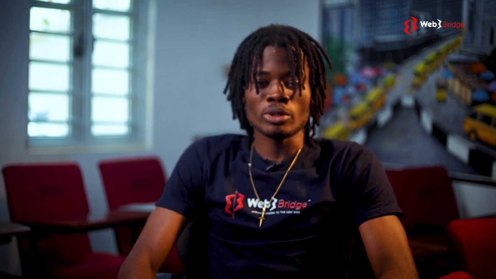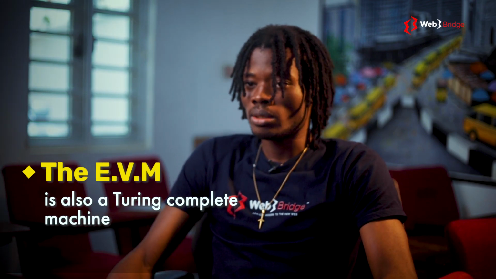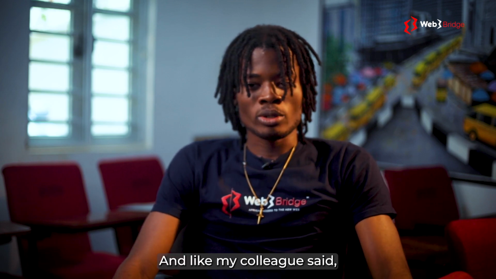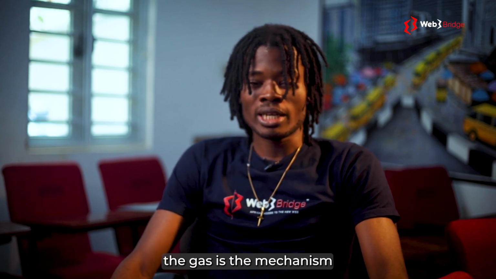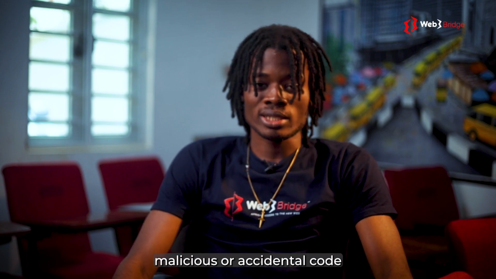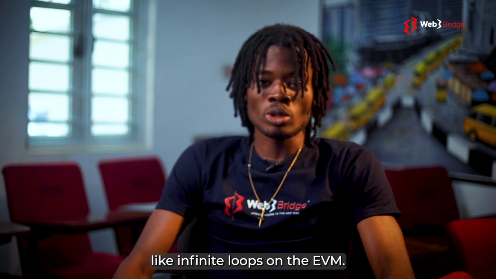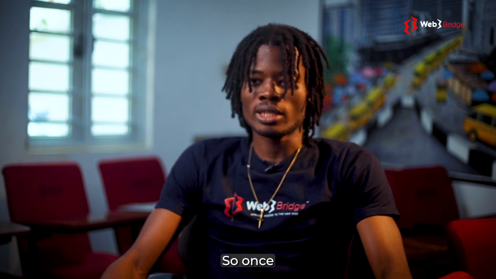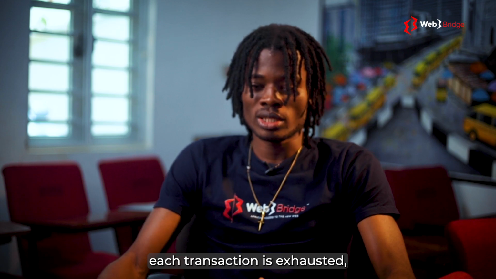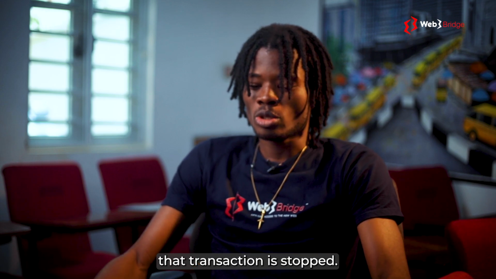So the EVM is also a Turing-complete machine. What this means is that it can run any program. And like my colleague said, the gas is the mechanism that ensures that bad actors can't run malicious or accidental code like infinite loops on the EVM. So once the amount of gas that you pay to run a transaction is exhausted, that transaction is stopped.